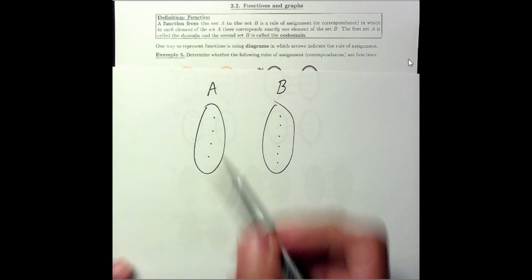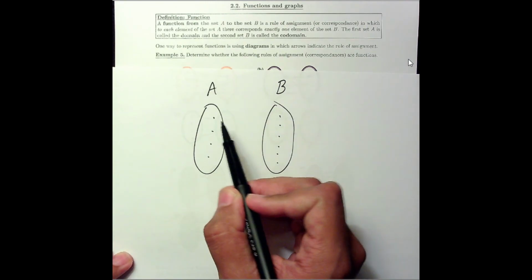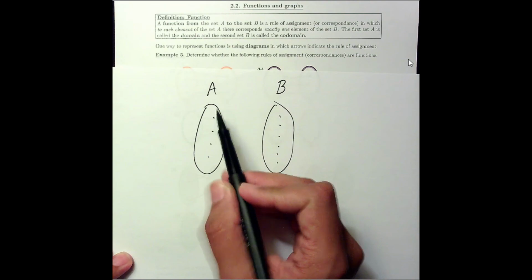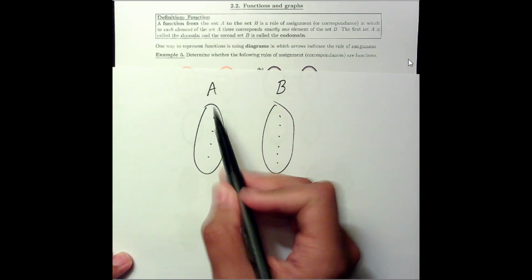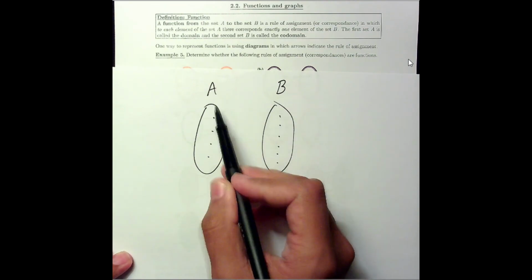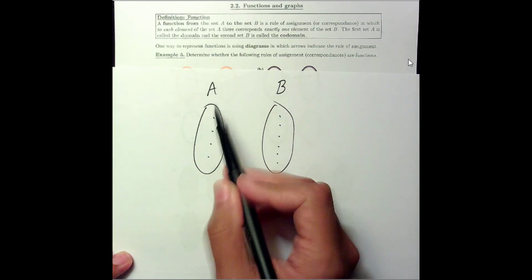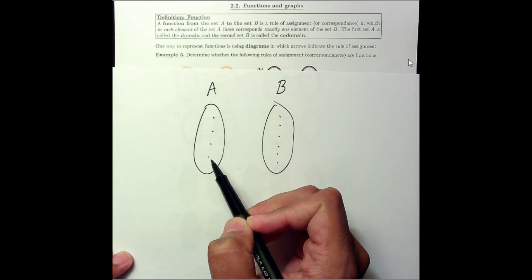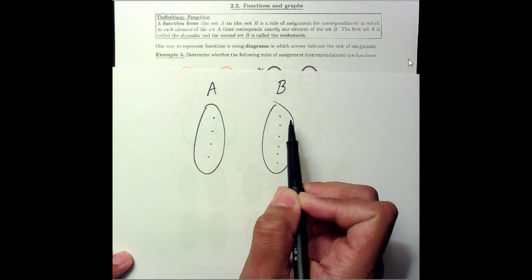Is a rule that tells you how to associate an element in B for each element in A. So for each element in A, you're going to associate something in B.